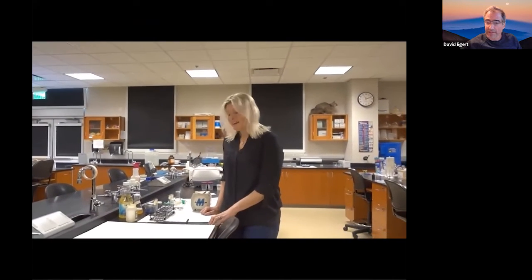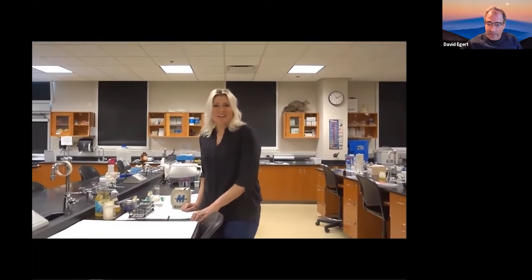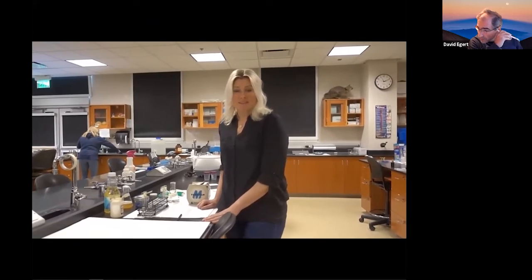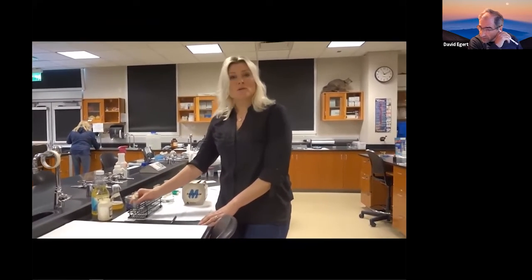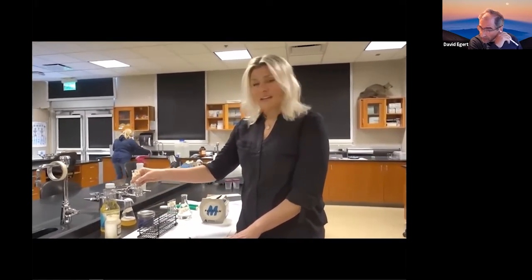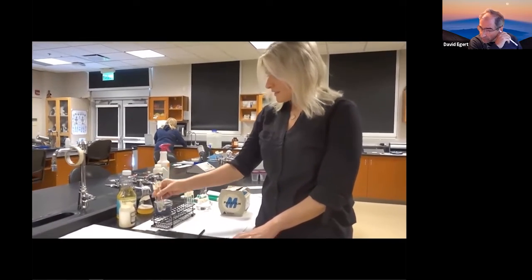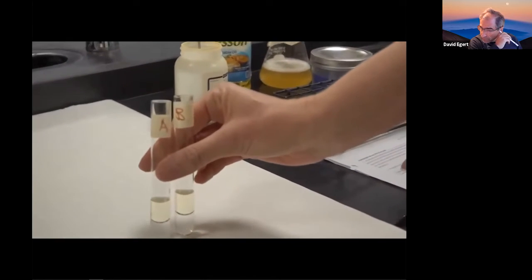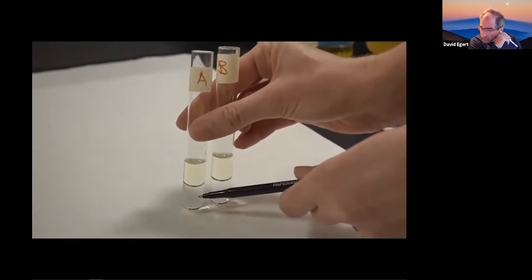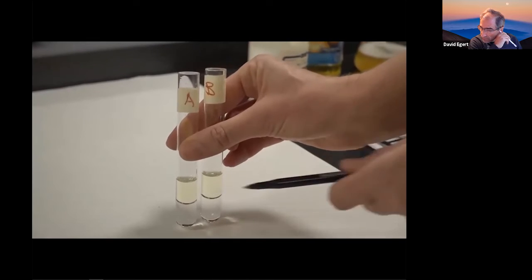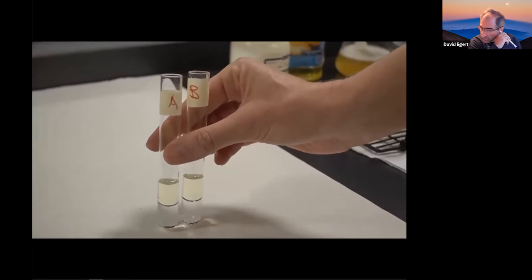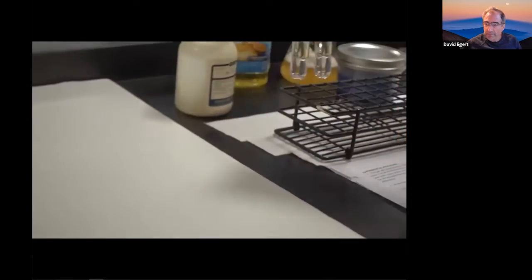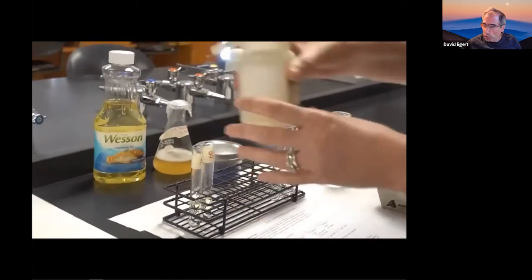All right, so here I'm demonstrating part 3 of our digestion lab. The first part is to investigate the properties of bile salts and how they can emulsify water and oil. Here I have 2 test tubes labeled A and B. I have added 3 milliliters of water and 3 milliliters of oil, so the water is at the bottom and the oil is on top. Both test tubes have the same. What I'm going to do now is add some bile salts into test tube B. You just need a little pinch.